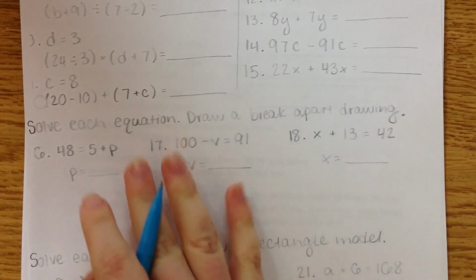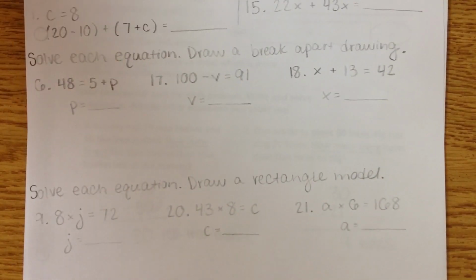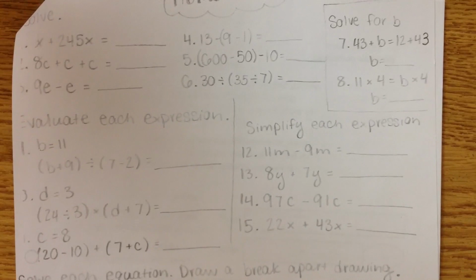All right, if you're confused on how to do any of these, really look back at the other page and that's going to kind of remind you how to do it, okay? All right, let me know if you have any questions. You've got this.